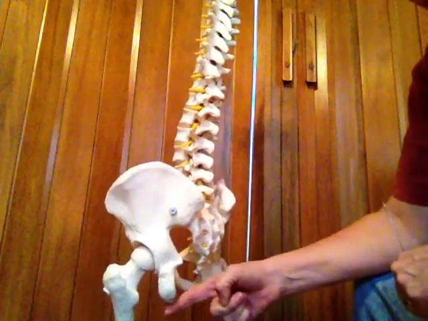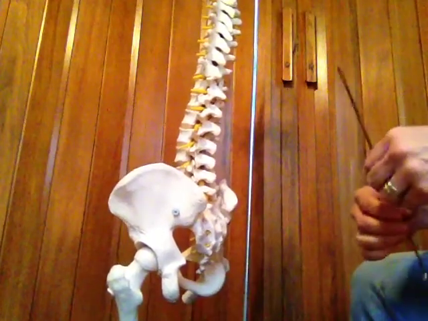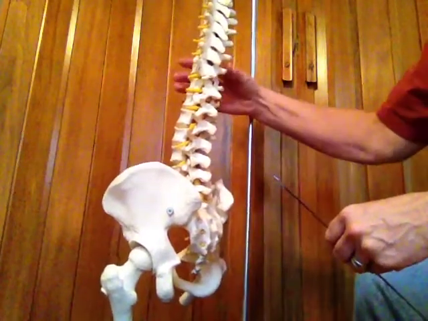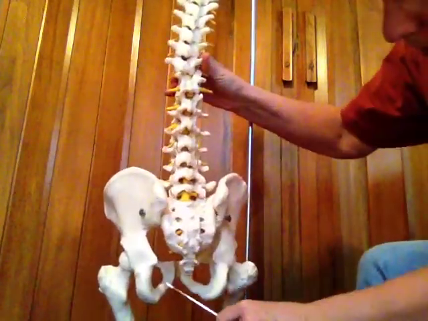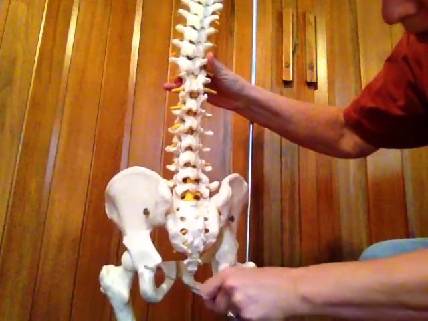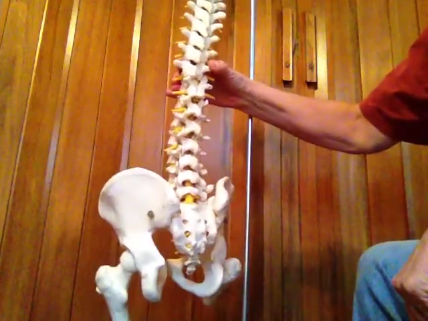Below that is the ischial tuberosity. This is also called the sits bone. And the ramus of the ischium would be this portion here, this skinny portion here. This area would be the body. Whatever connects into the acetabulum would be the body.